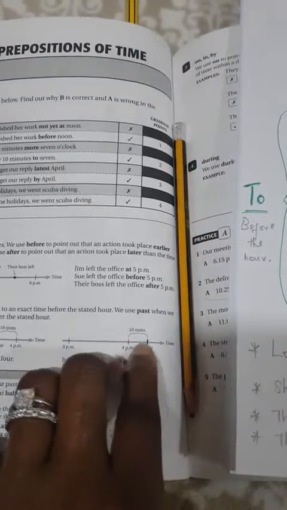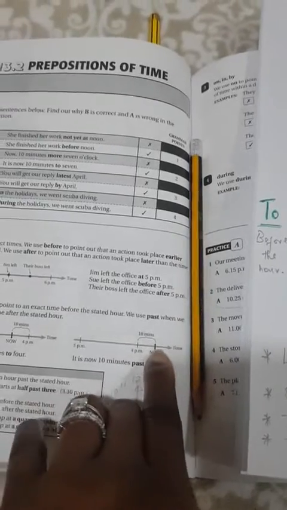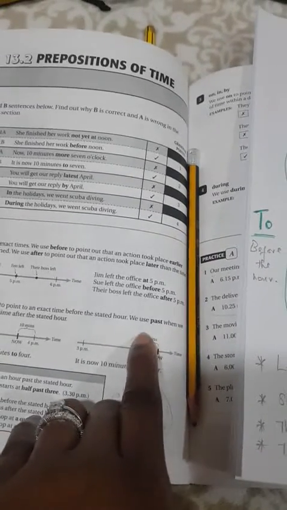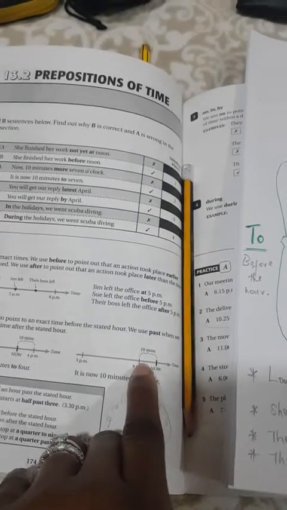And here it says "past" is used to refer to after the stated hour. Now, if the stated hour is 4 p.m., this mark on the timeline, coming after the stated hour, will be 10 minutes past 4 p.m. So 10 minutes past 4, 10 minutes to 4.